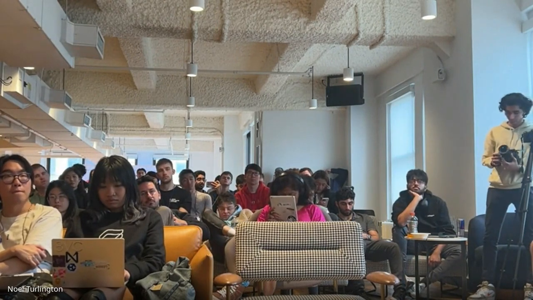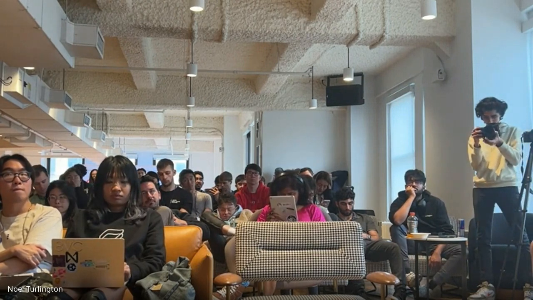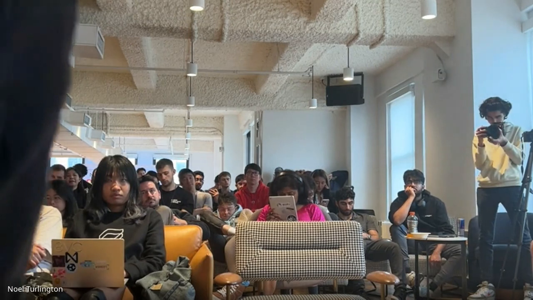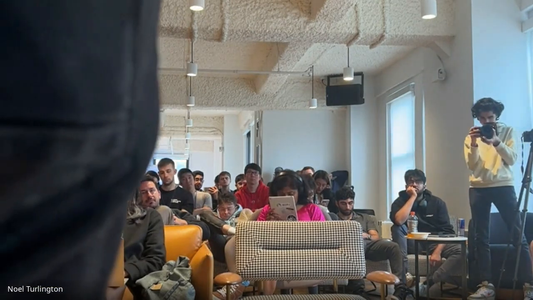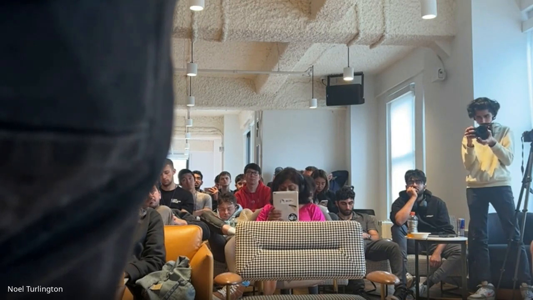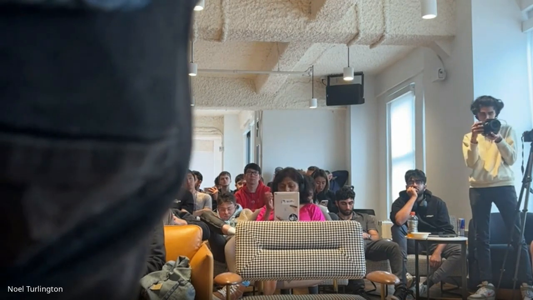Also, gas always fluctuates, and you would want to port from a chain which is cheap. And if you bridge your tokens from one chain to another and then want to port again, you have to go through the whole bridging process again.